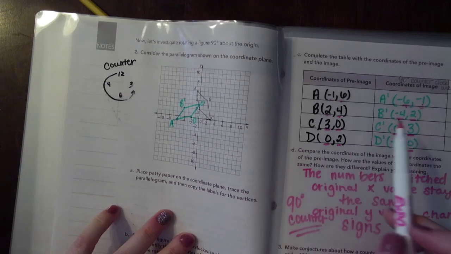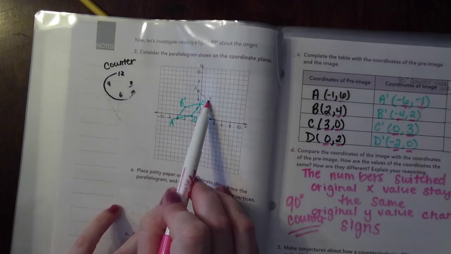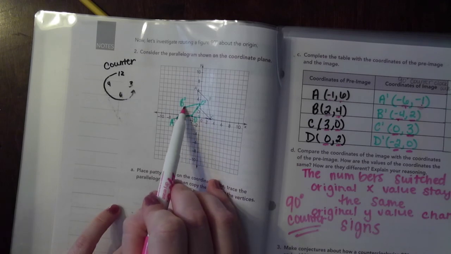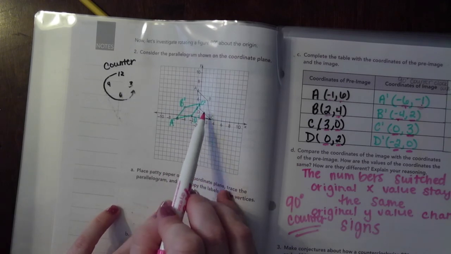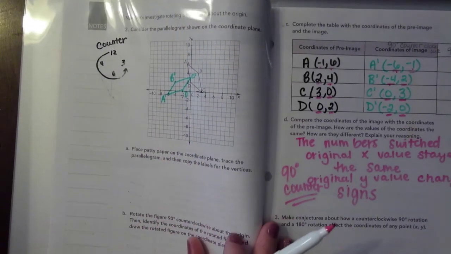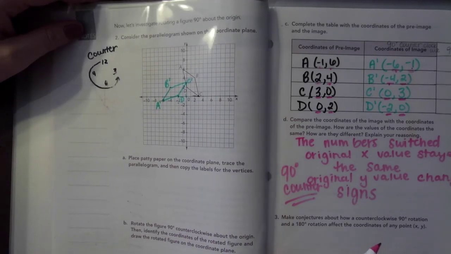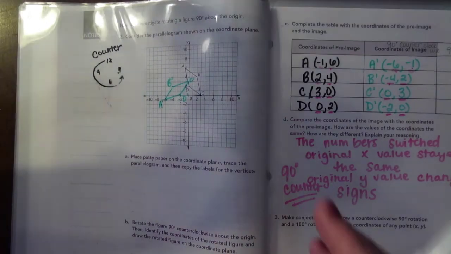So let's check that again. Let's do B. So B went from 2, 4 to -4, 2. So however much it went up is now how much it went back. So that's why rotations are so difficult. So I know I just said that, but please, please use patty paper.